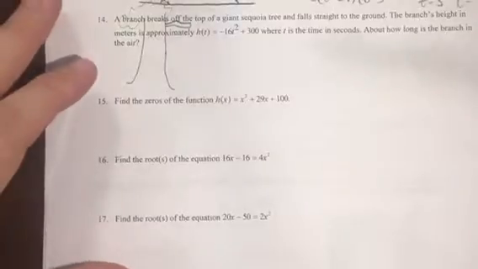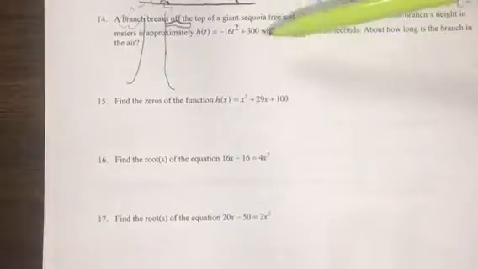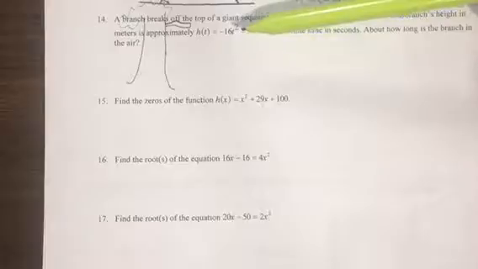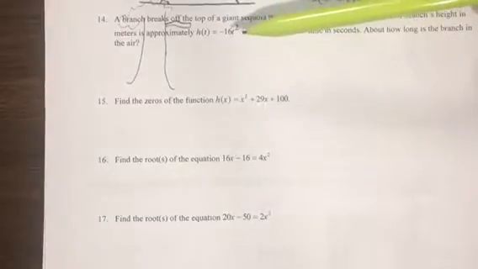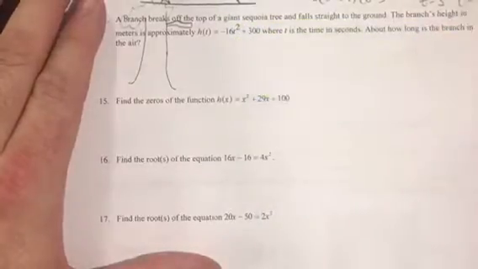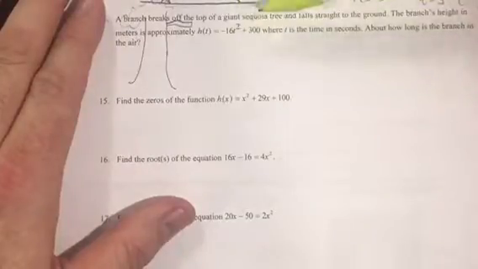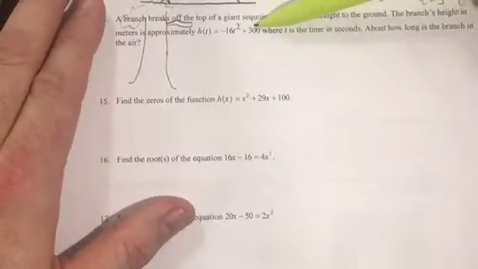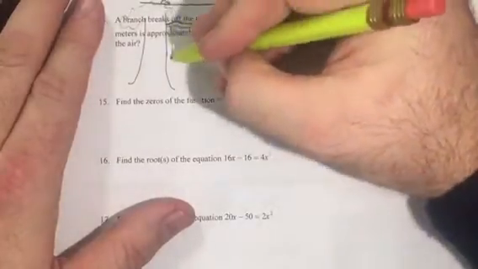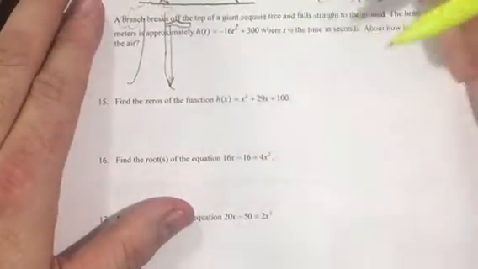Now, those of you that take physics next year, you're going to have a lot of these types of problems, except your negative 16 is going to be like negative 9.8. And what this is saying is just how many feet it's falling per second. So I have negative 16t squared plus 300. So I know that this branch falls 300 feet. It falls at this rate.